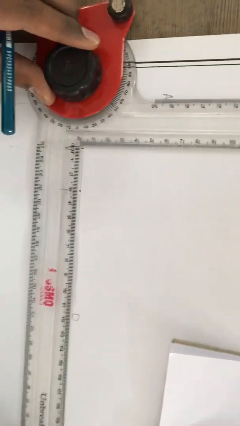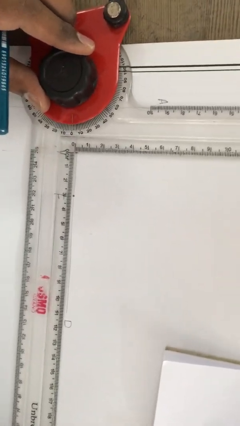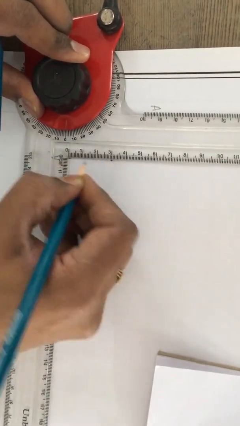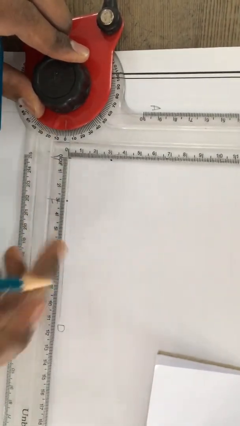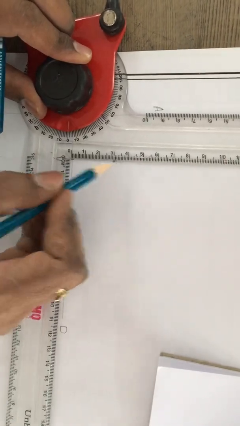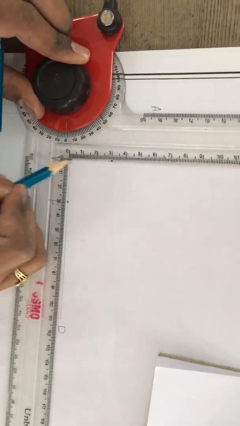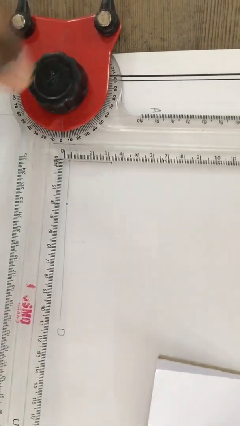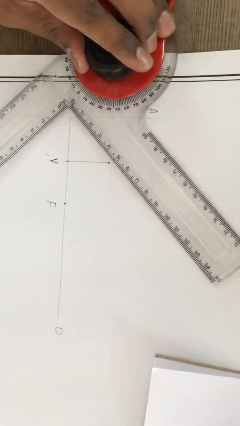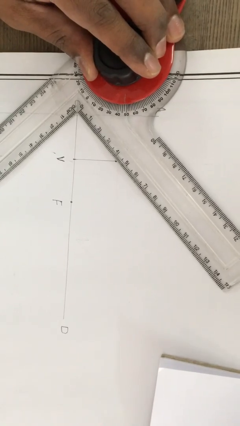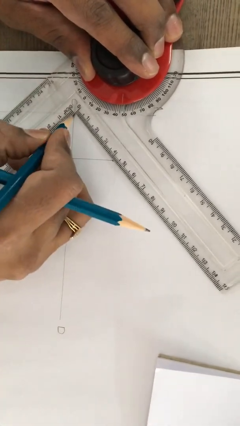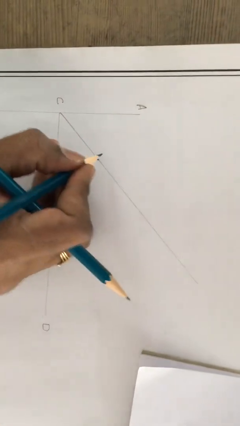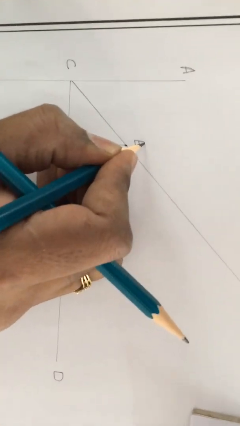Later I need to locate a moving point, stating that VF equals VE. So at a distance of 30, a line perpendicular to the axis is to be drawn from the vertex, and the distance is VF equals VE. Later you are supposed to extend the line from C to E and extend it further. Let this point be given the name E.